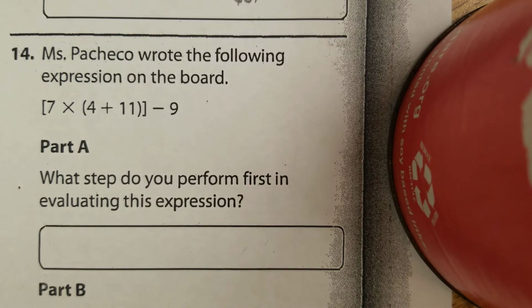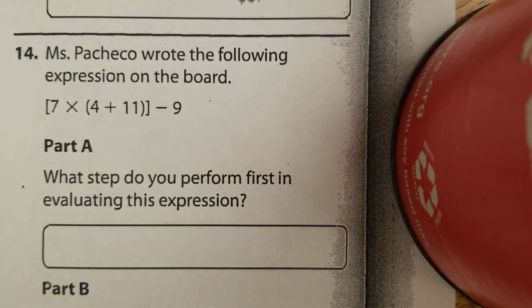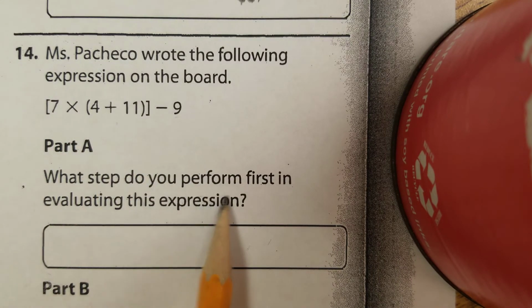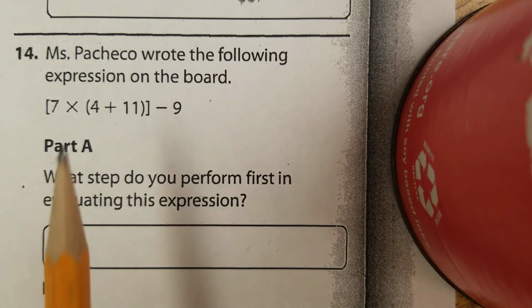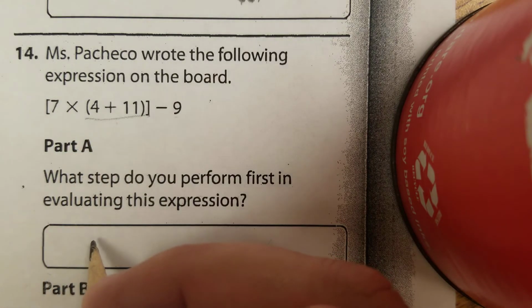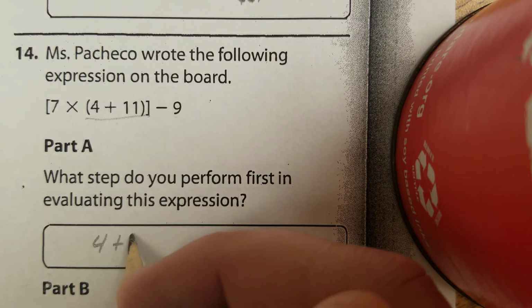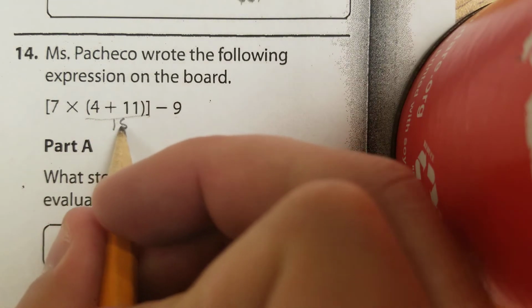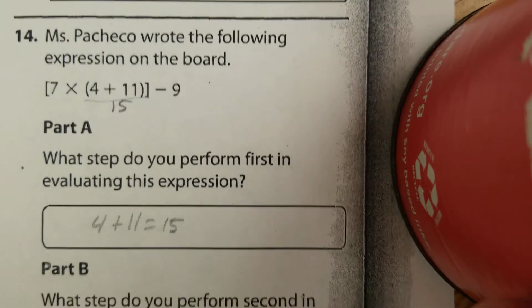Mrs. Pacheco wrote the following expression on the board, brackets, parentheses, 4 plus 11, close parentheses, times 7, close brackets, minus 9. What step do you perform first? Well, I do the parentheses, so it's going to be 4 plus 11, which equals 15. I'm going to go ahead and write 15 up there so we don't forget. Part B, what do you perform second?